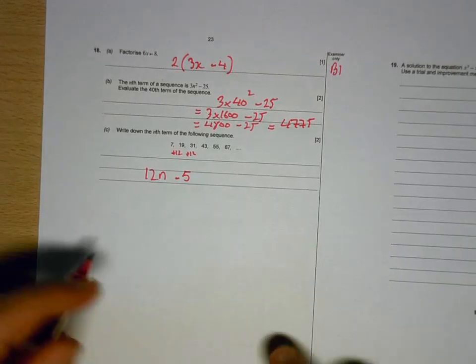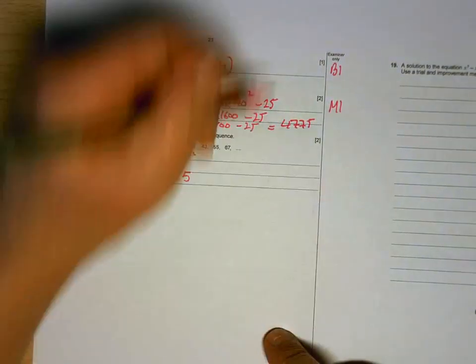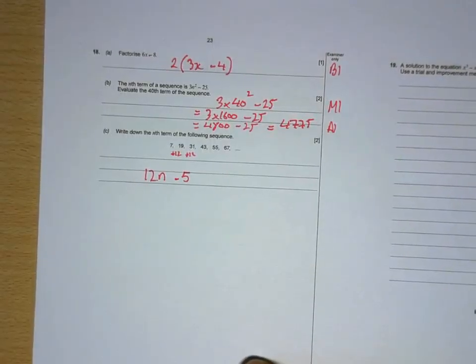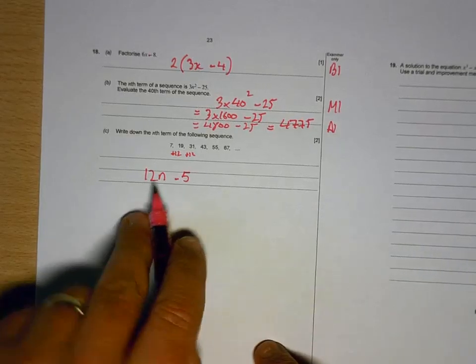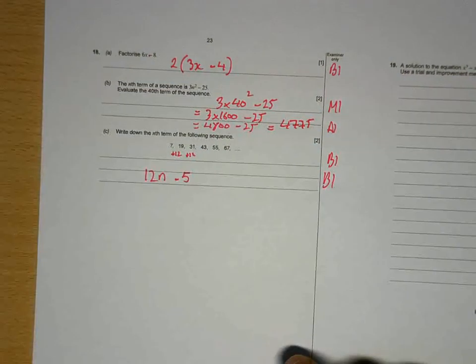Alright, so 1 mark for that, 1 mark for correctly substituting in, and 1 mark for getting 4775. And for this one, you get 1 mark for the 12n and 1 mark for the adjustment to take away 5.